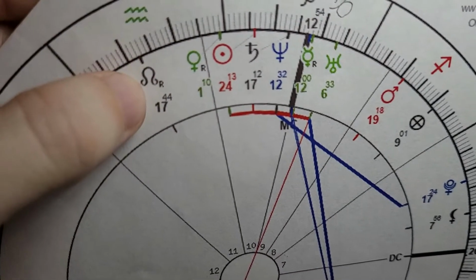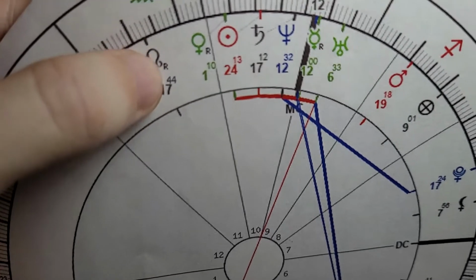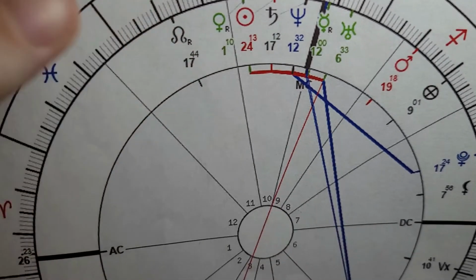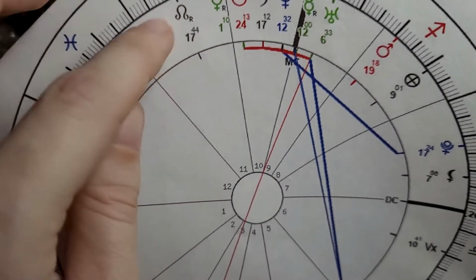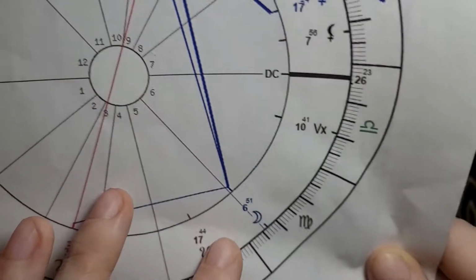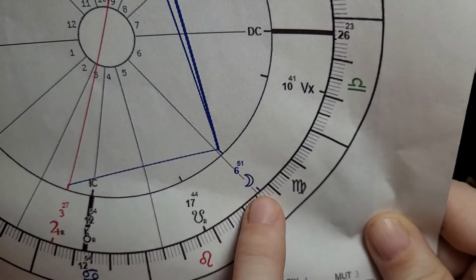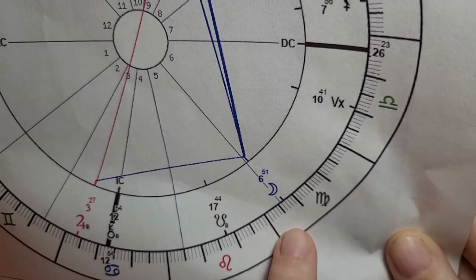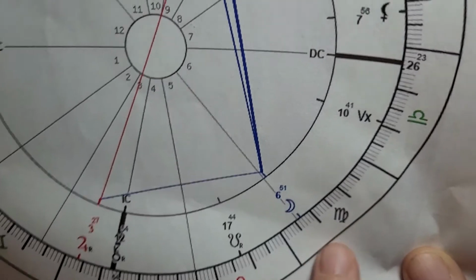You'll notice that there's an R, which means retrograde, but we don't count it for the moon. The moon doesn't really go retrograde, so we don't count it when we see those symbols here. So this is Virgo. The moon is in Virgo. The moon is about your emotions. So she experiences emotions as a Virgo, which is an earth sign.